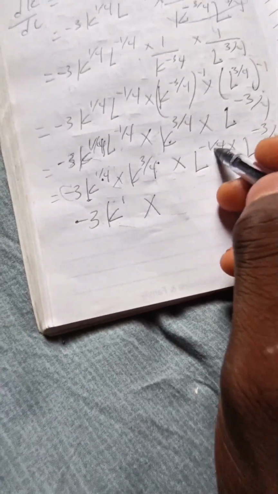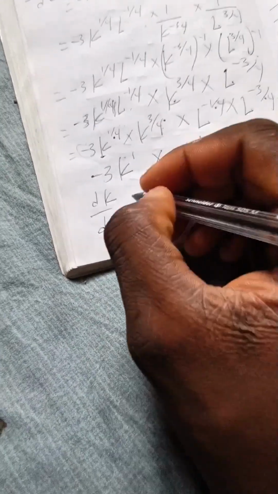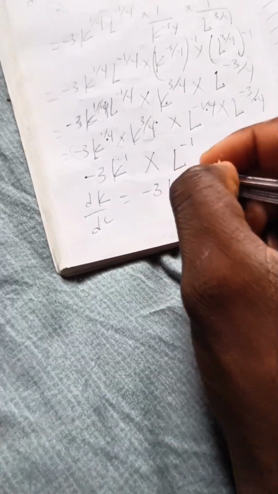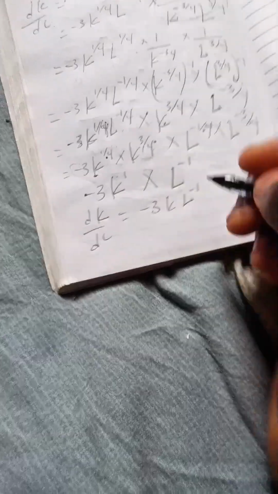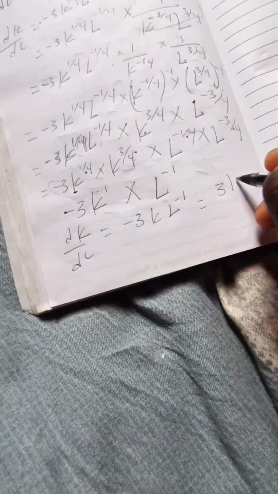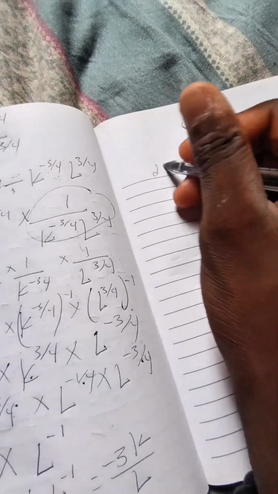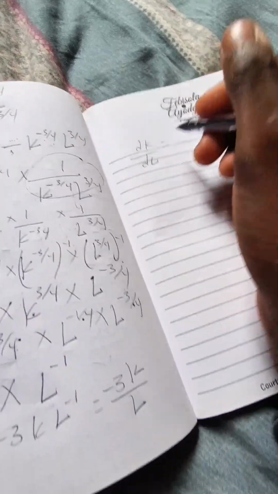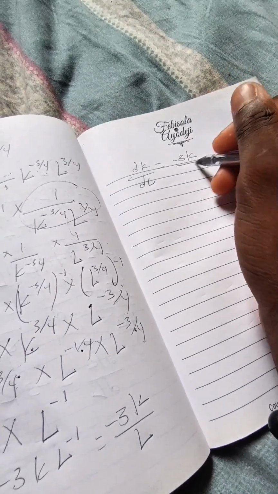Then minus 1 over 4 minus 3 over 4 gives us minus 1, so L is raised to the power minus 1. So our dK by dL is just minus 3k times L raised to the power minus 1, and L raised to the power minus 1 can be written as 1 over L. So dK by dL is just going to give us minus 3k over L.